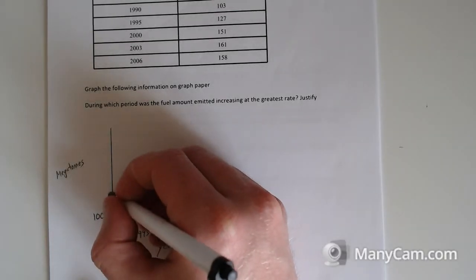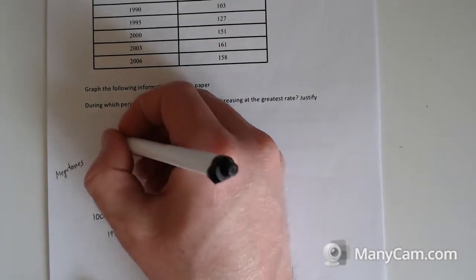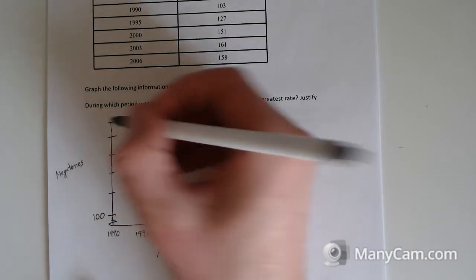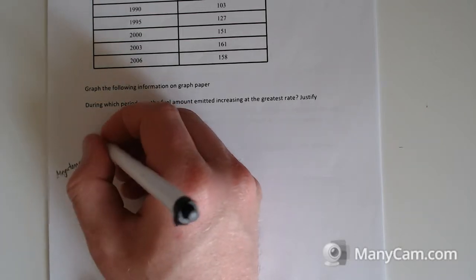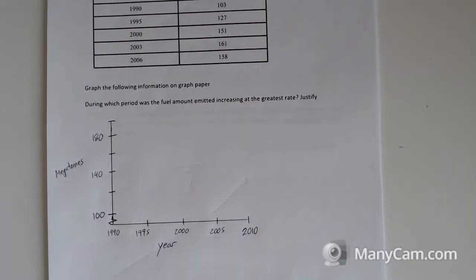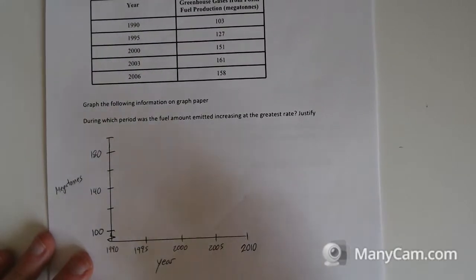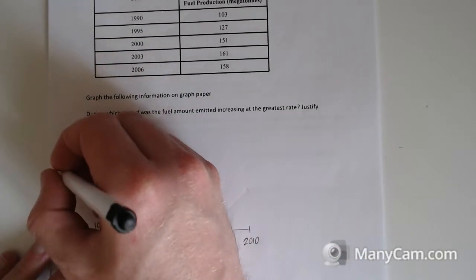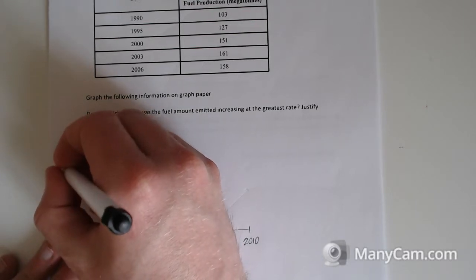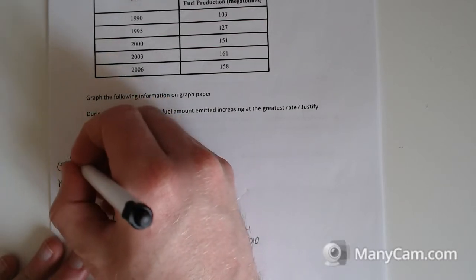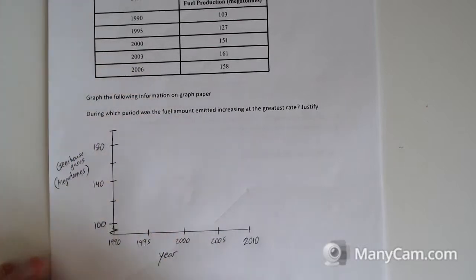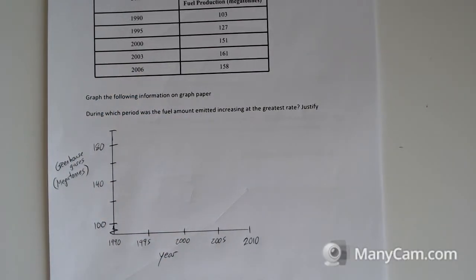So we need 5 ticks. 1, 2, 3, 4, and I'm off my graph a little bit for 5. So 120, 140, 160, 180, and 200 at the top. So megatons, it's actually emissions, greenhouse gases, measured in megatons. Megatons isn't a thing on its own. It's the amount of greenhouse gases we're emitting in megatons. Good. Then we just need to plot our points.